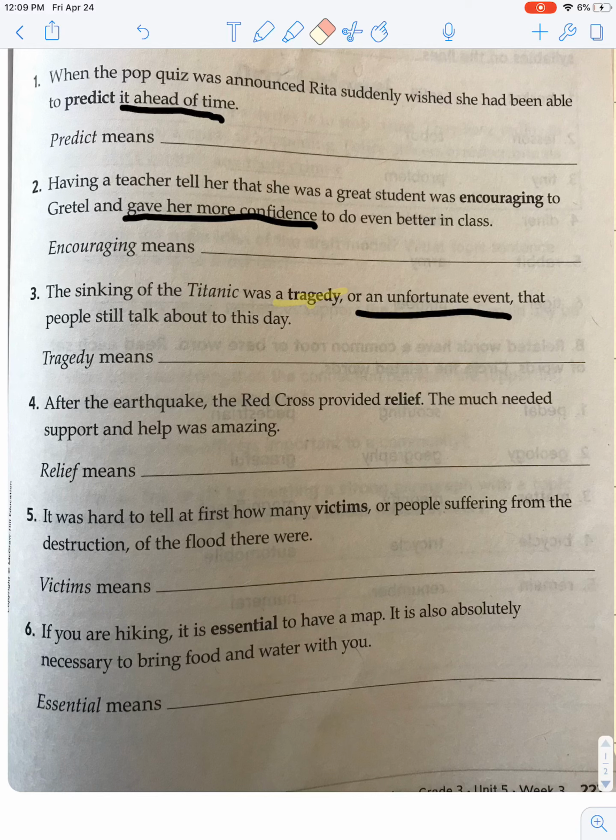All right, what do we think relief means? Relief. The Red Cross provided relief. The much-needed help and support. Which words do you think we should underline for relief? Relief means support and help. Support and help. The Red Cross provided support and help.